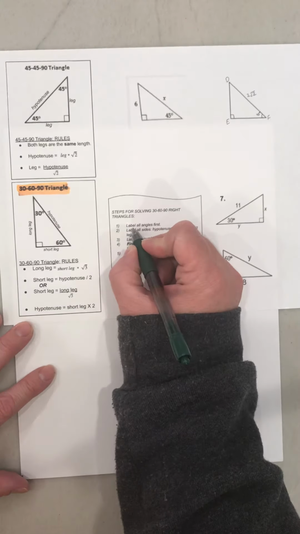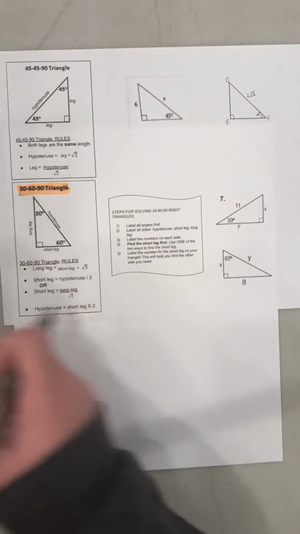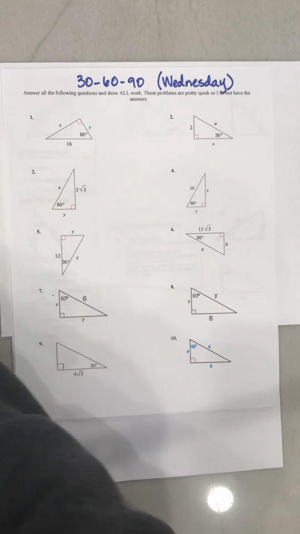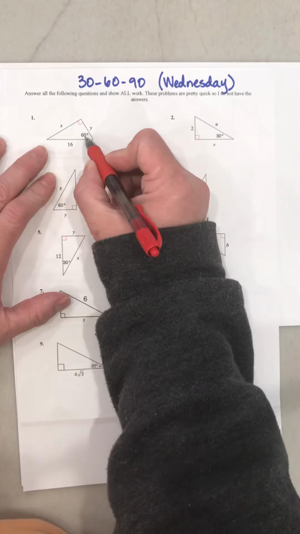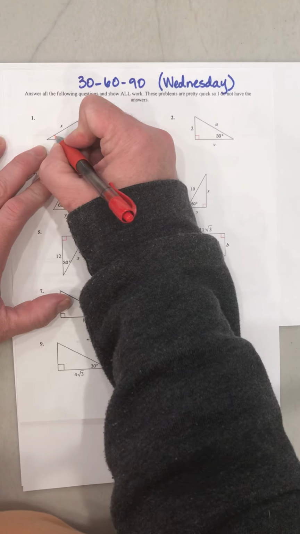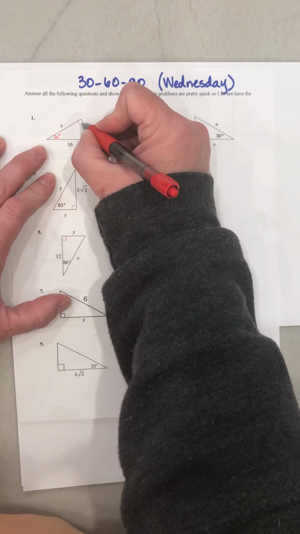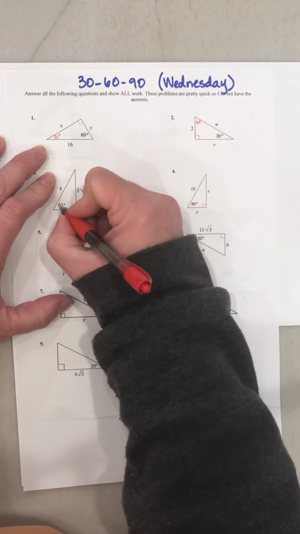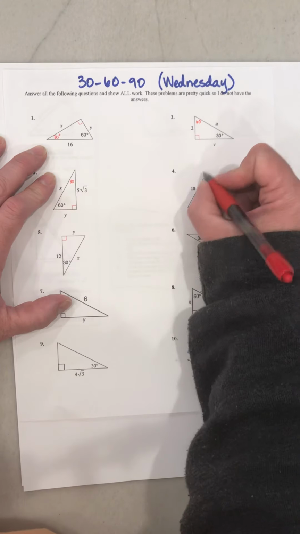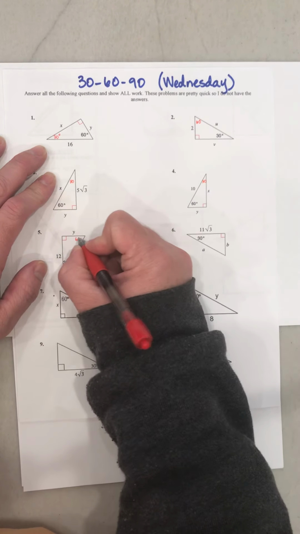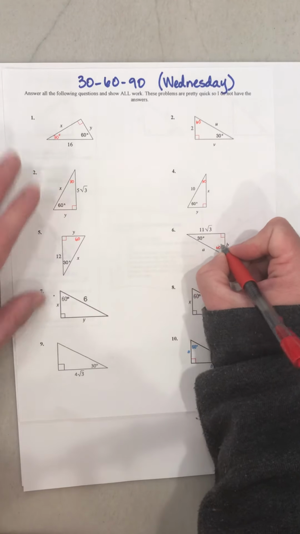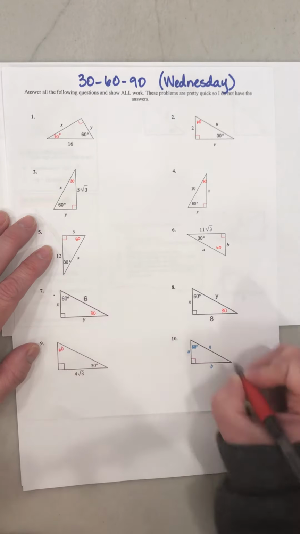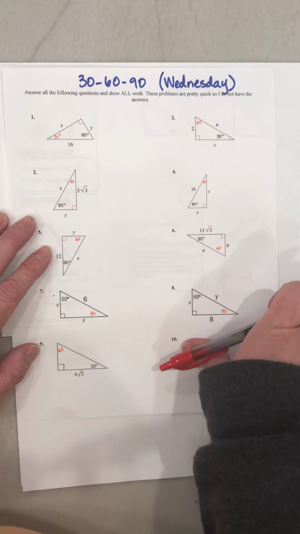So our first step is we're going to label all the angles first. So I'm going to take Wednesday's homework and let's just go through and make sure all of the angles are labeled. So this is 60, that makes this angle 30. We don't need to label the right angle, we know that's 90. So 30, 60, 60, 30, 60, 30, 30, 60. I'm going to take a minute and go through and do this. Cool. All right. We have all our angles labeled.